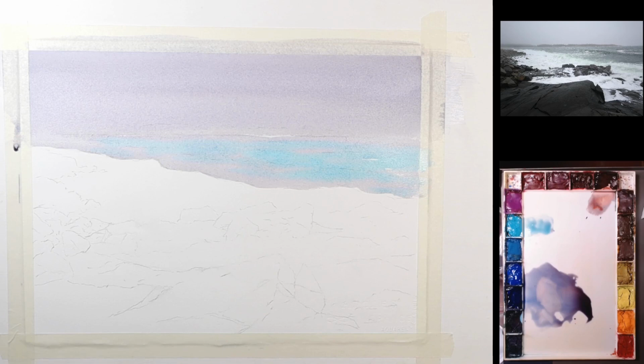Okay, now I'm going to try and work in my mountains a little bit darker. I'll leave this water here for the rocks and what have you. Even if it dries out, I can reactivate it.